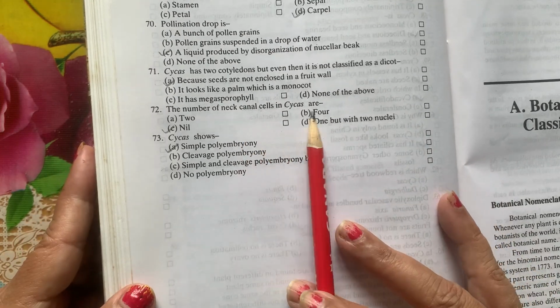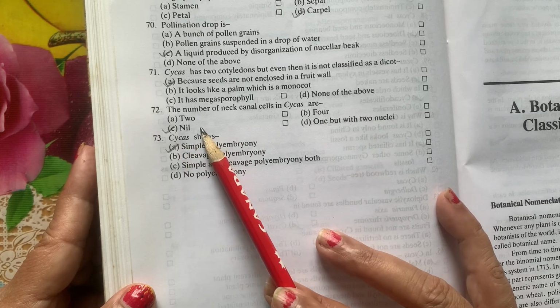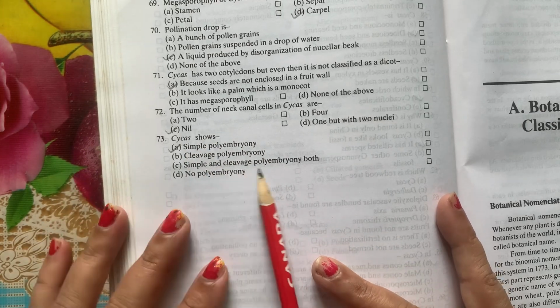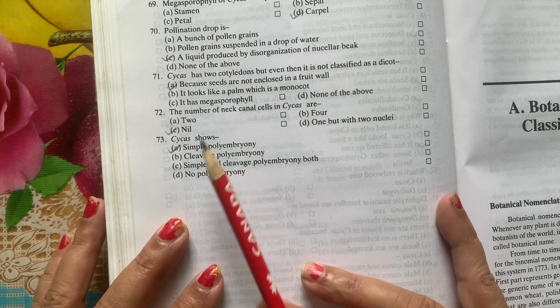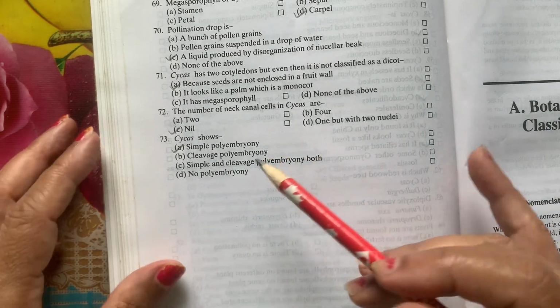The number of neck canal cells in Cycas are 2, 4, nil, 1 but with 2 nuclei. It is nil. Cycas shows simple polyembryony, cleavage polyembryony, simple and cleavage polyembryony both. First option is correct. It is simple polyembryony. That's all for today.